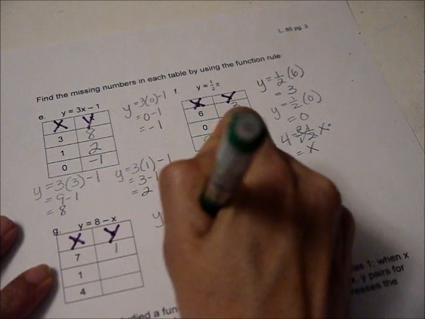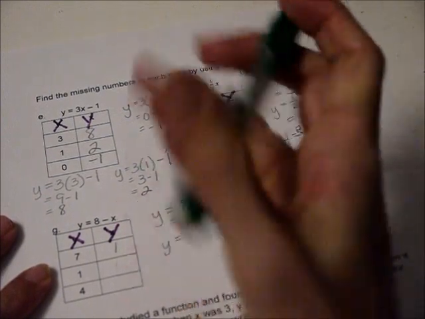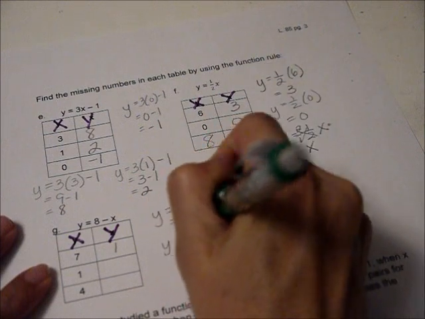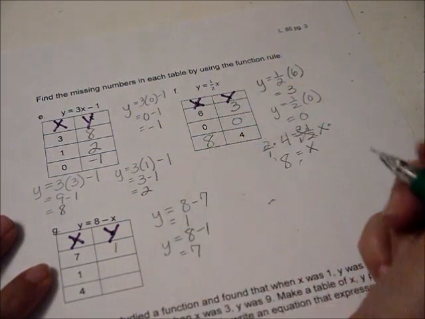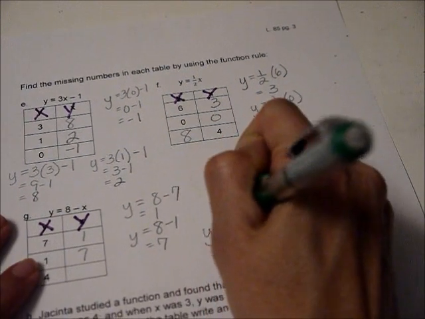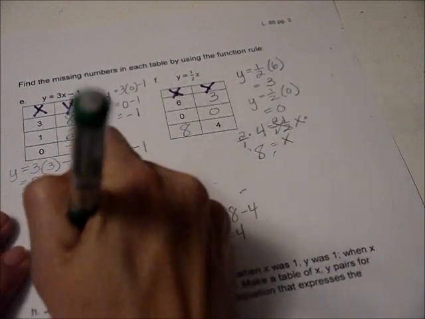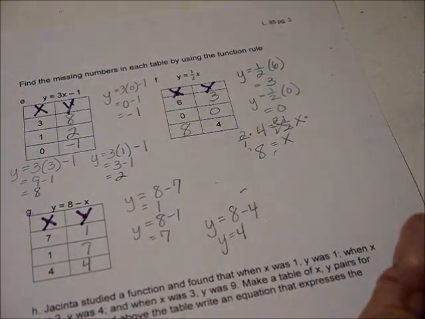When X is 1, Y equals 7. And when X is 4, Y equals 4. Okay.